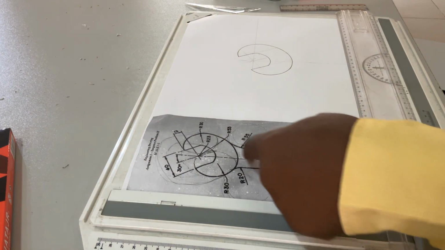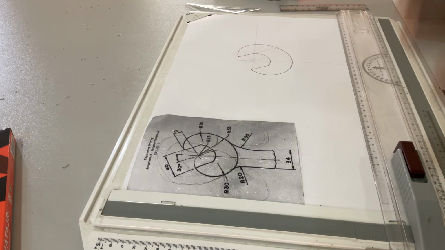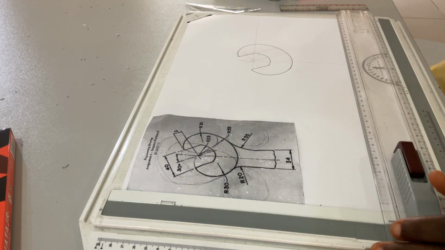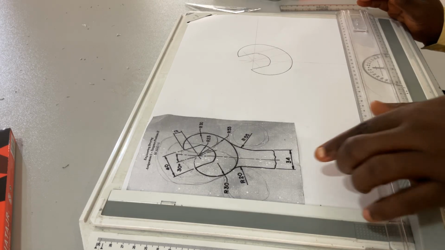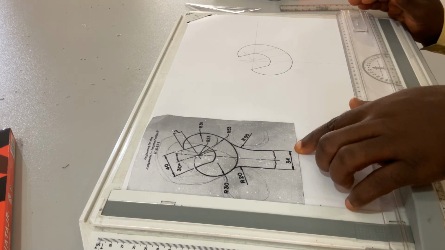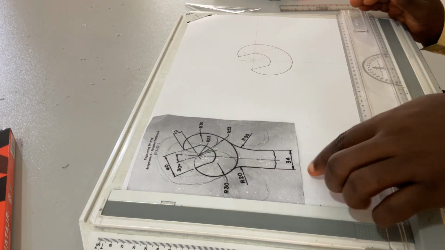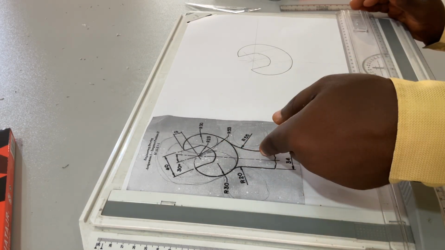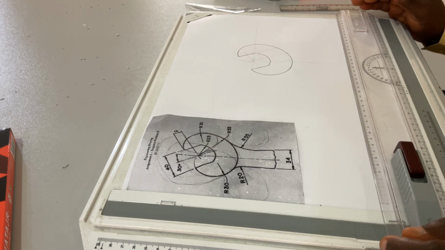So I need to go to the bottom part of the object. So how do I do that? Look at this. I'm giving the length of these lines. So I have to first draw the lines before I can draw the joining arcs. This arc joins this. This arc joins this. Do we get that now? Good.